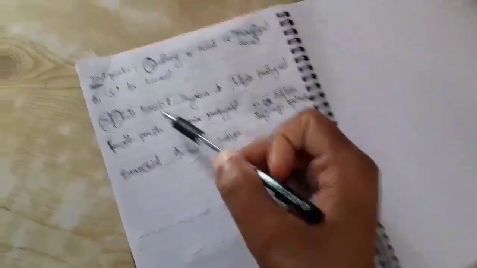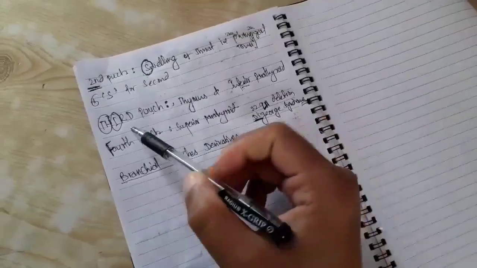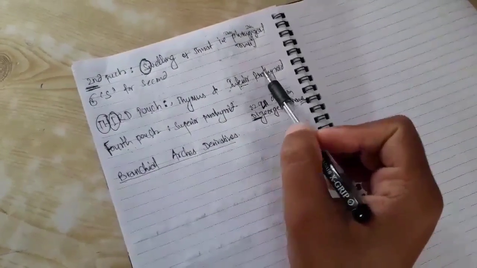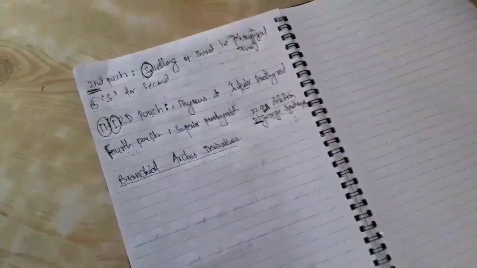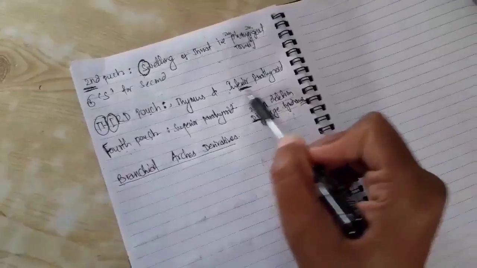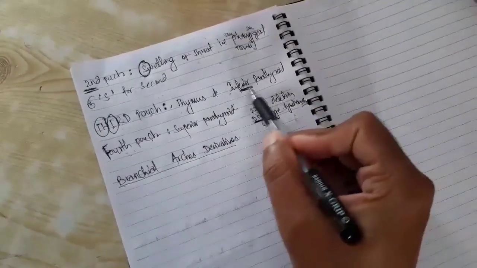Since there is a third pouch defect, there will be agenesis of the thymus, and since both the third and fourth pouches are defective, both inferior and superior parathyroid agenesis will be there, therefore the parathyroid hormone will also not be in the blood.